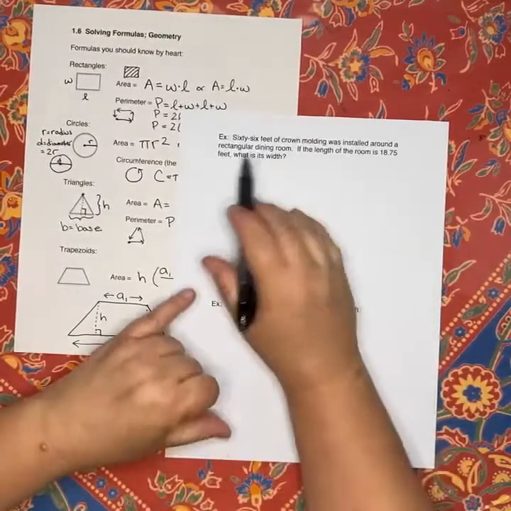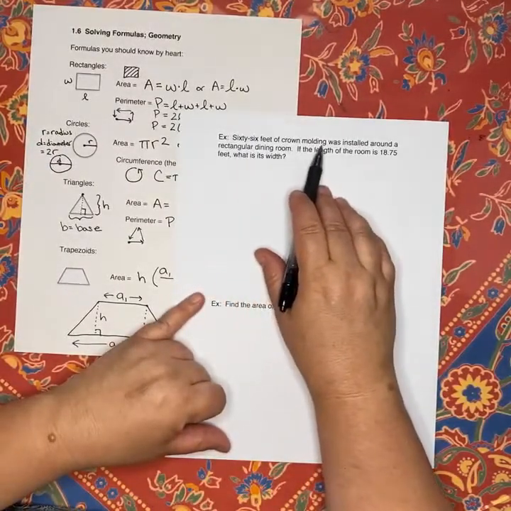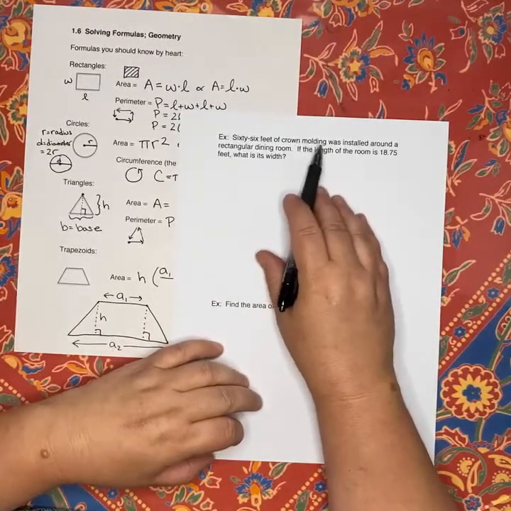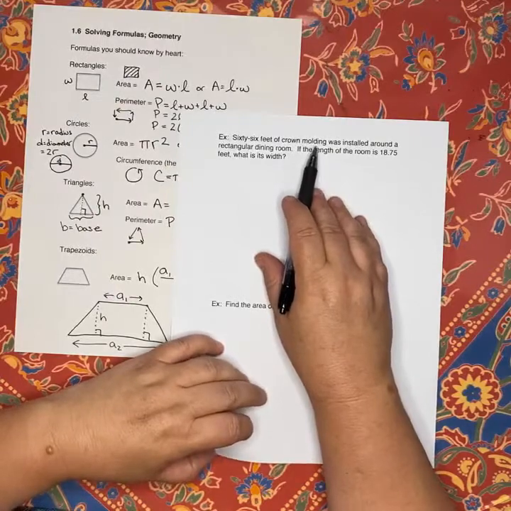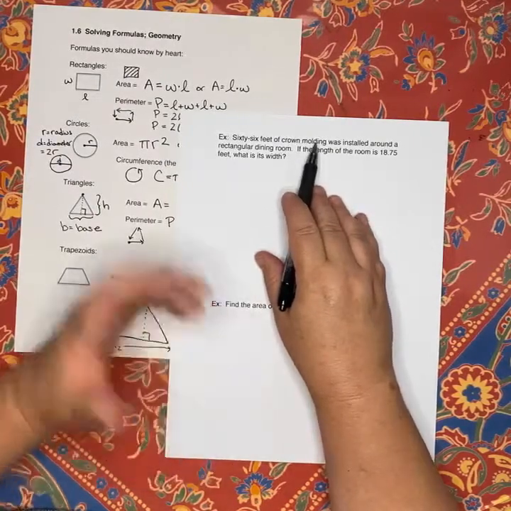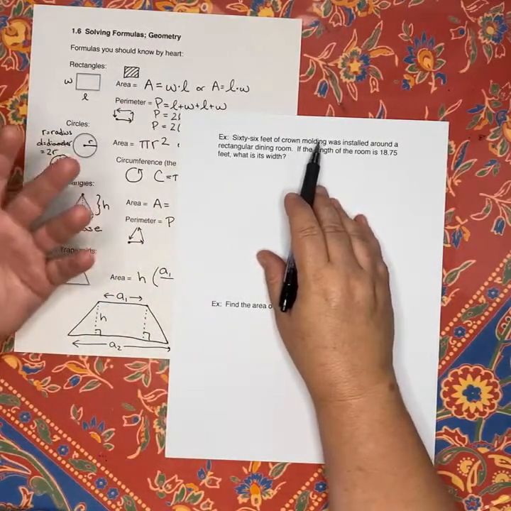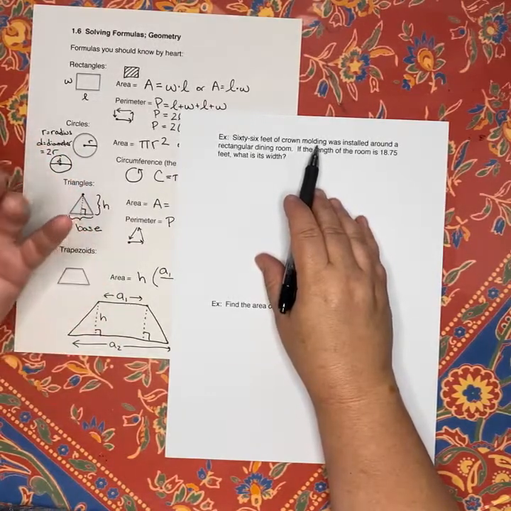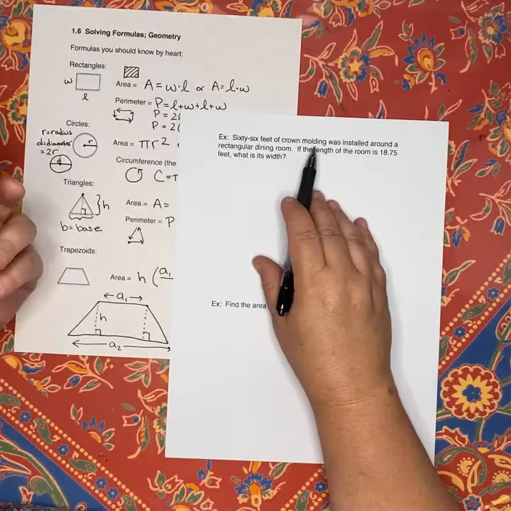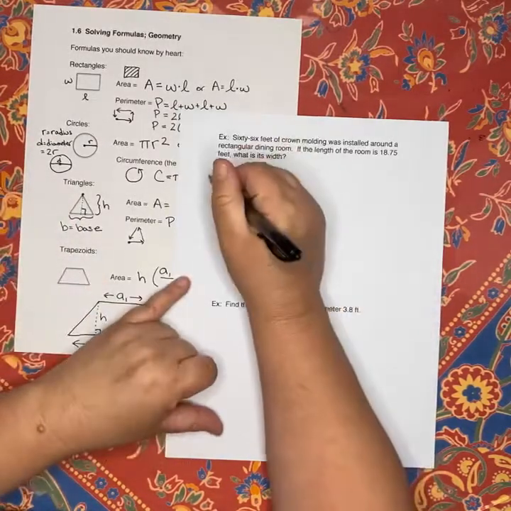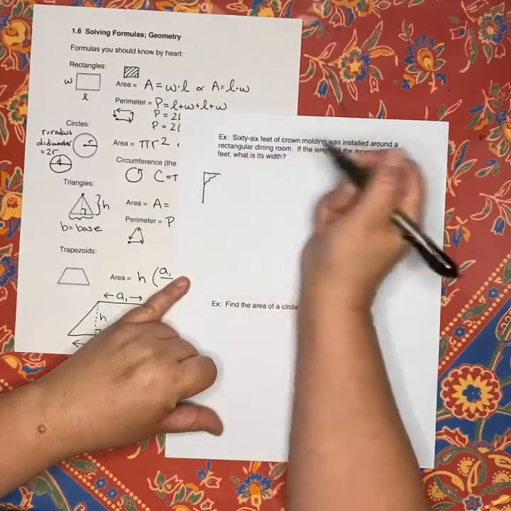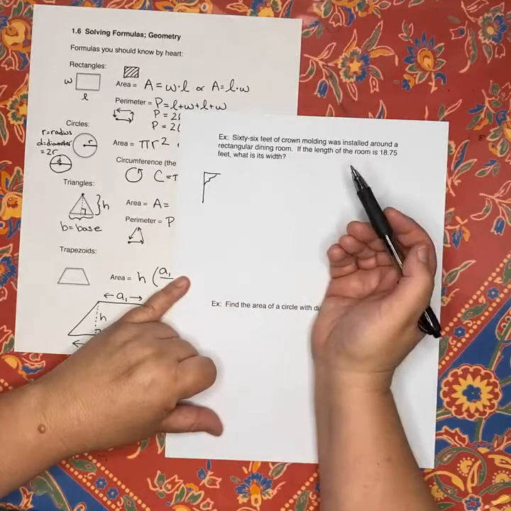So, 66 feet of crown molding. Already, we are talking ye olde fashioned things. Now, what is crown molding? Well, if you live in San Francisco or in a lot of parts of the East Bay, Oakland especially, and you've got beautiful Victorians, if you look up at the top of the ceiling, you'll see where the ceiling hits the wall. There's like a piece of pretty wood there. That is the crown molding.